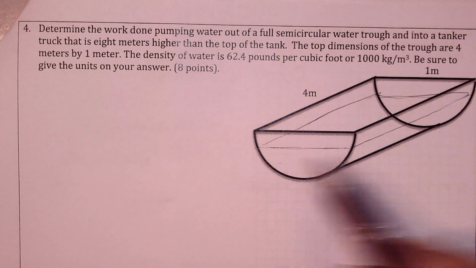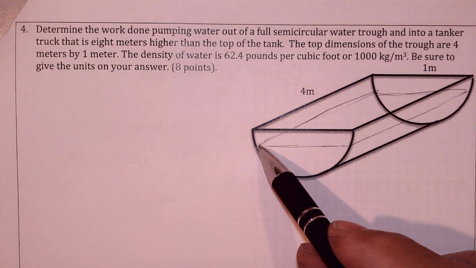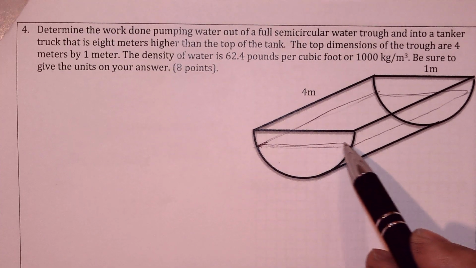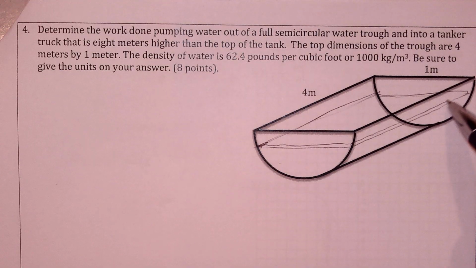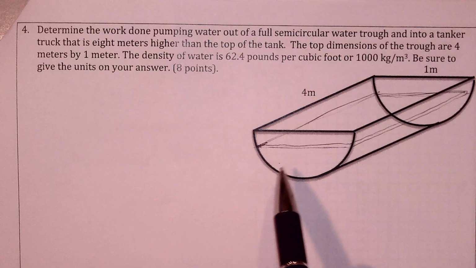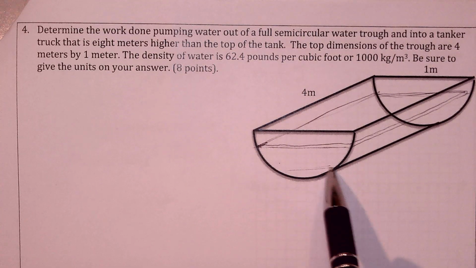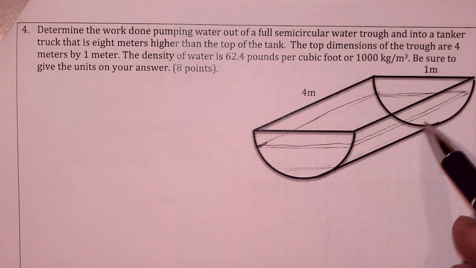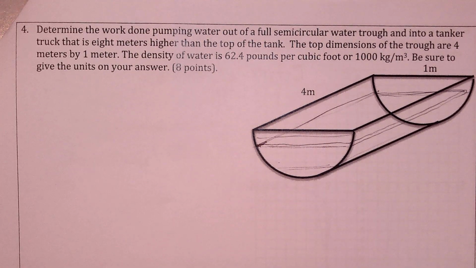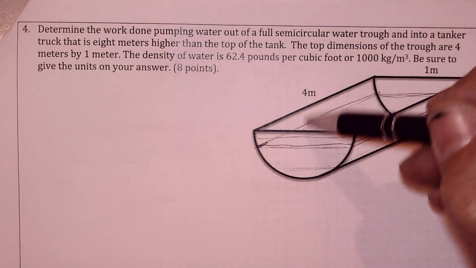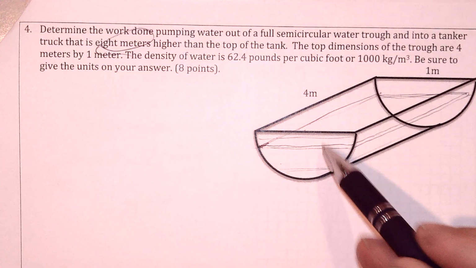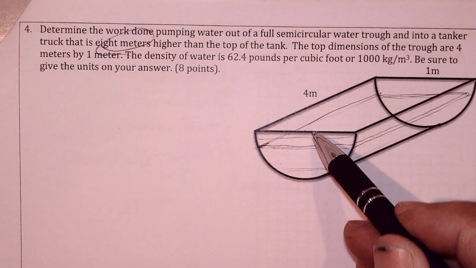That would be water that's all at the same level if it had a little bit of height in it.